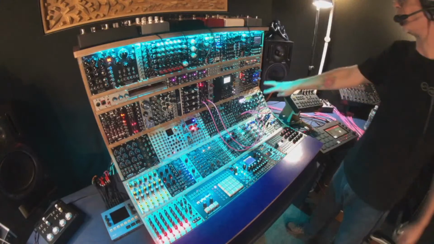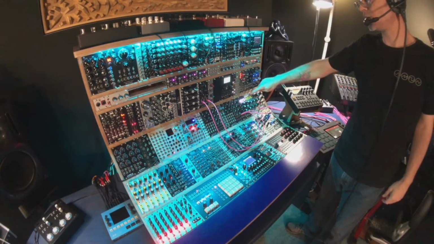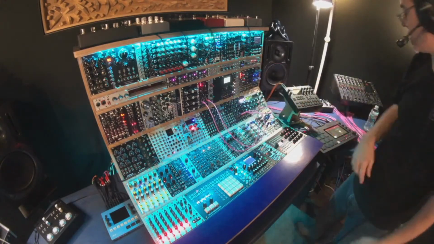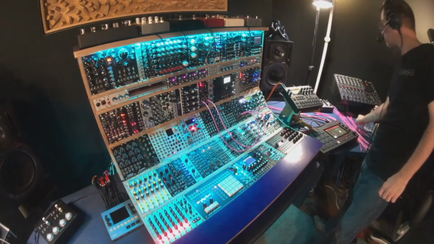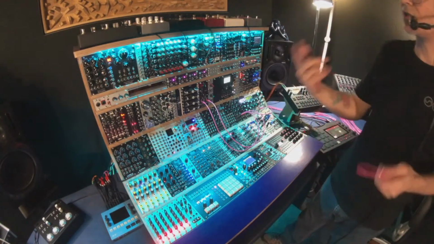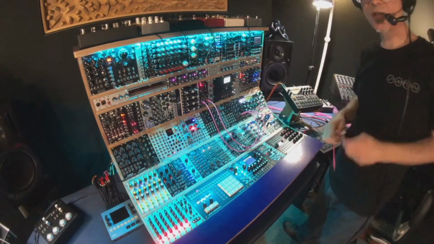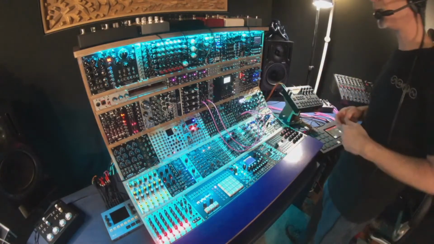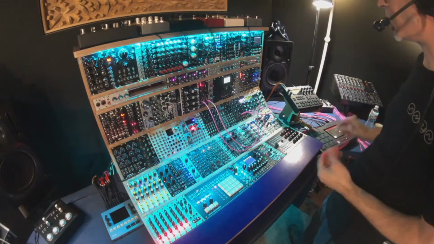So we've got a noise source from the Braids module and 2 noise sources from this Erica Synths Black Modulator. What we're going to do is run these into an envelope so that we can create just a really tiny little percussive noise hit, and we're going to sample that into the Assimilator sampler, and we're going to start with that today.